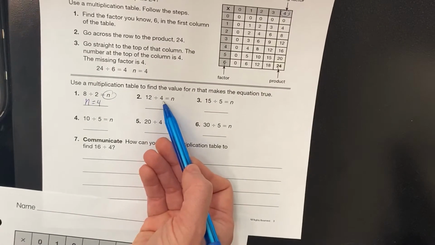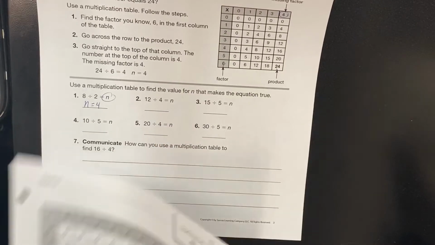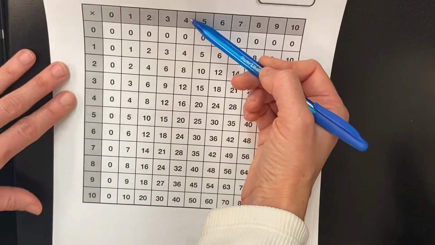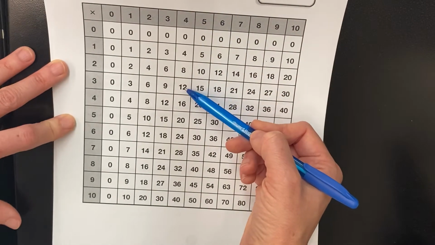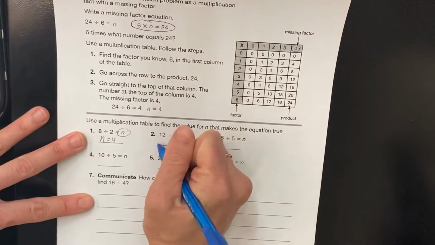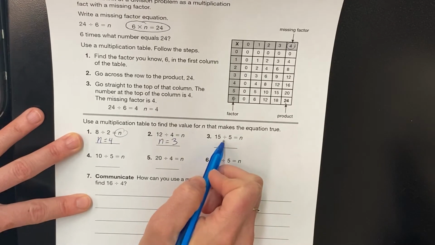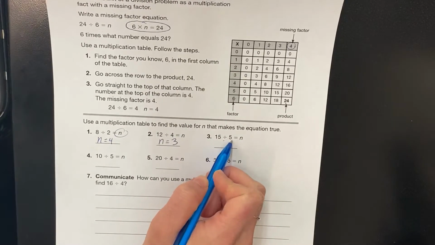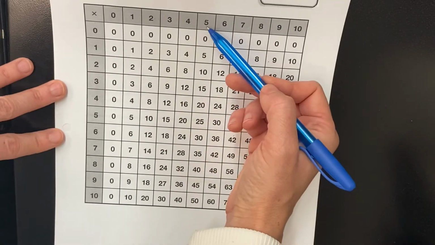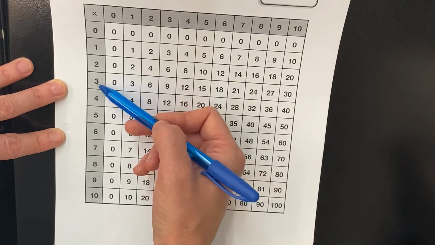12 divided by 4. Okay, our divisor is 4, so we're going to start at 4 and find 12. Start at 4, go down to 12, and go over. 3 is our answer. N equals 3. 15 divided by 5 equals n. 5 is our divisor. Start at 5, go down to 15, go over. 3 is our answer.